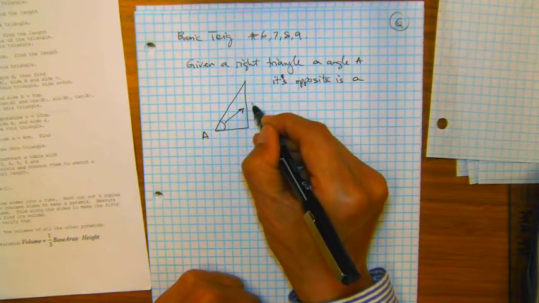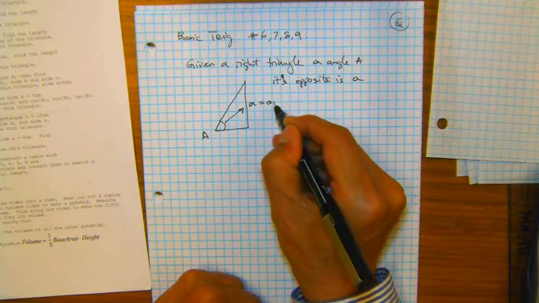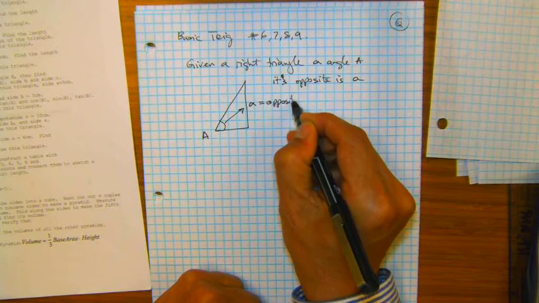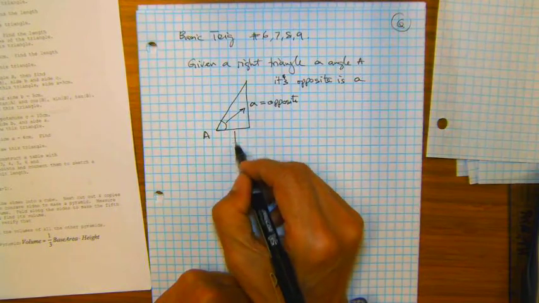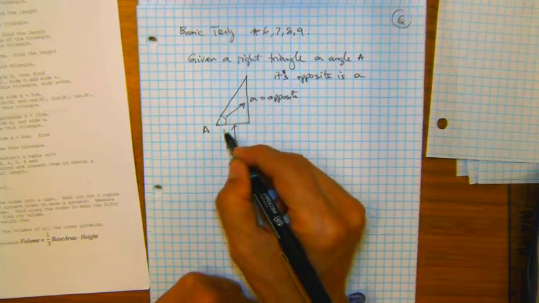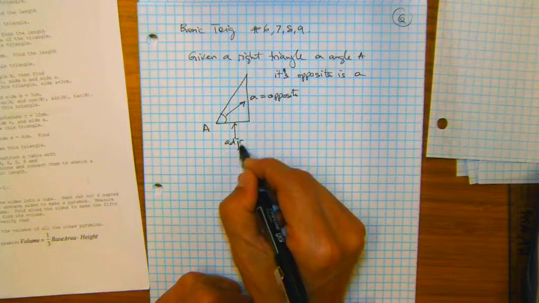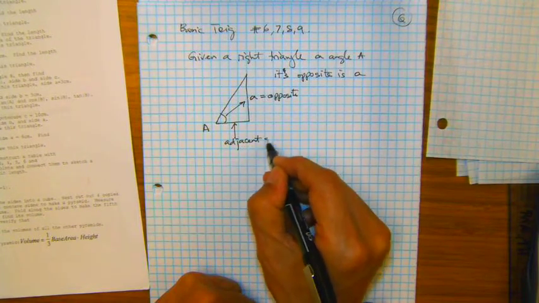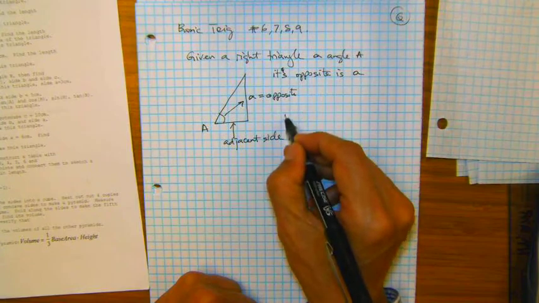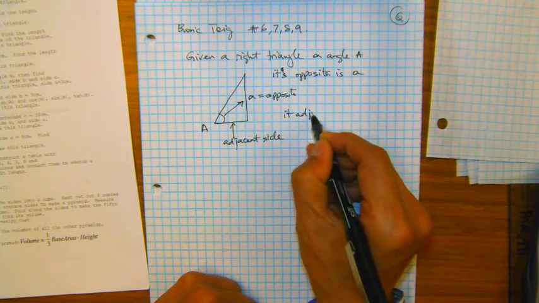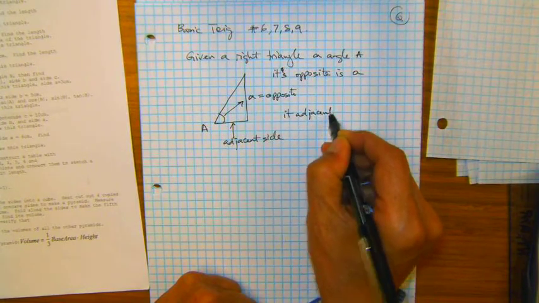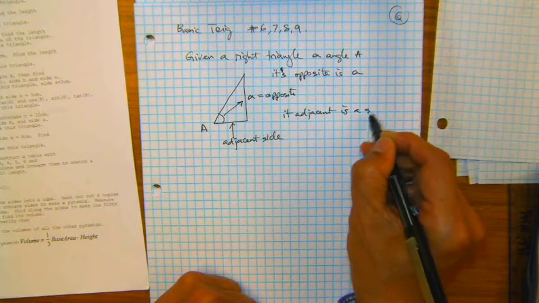Its adjacent side is the side that's part of the angle.